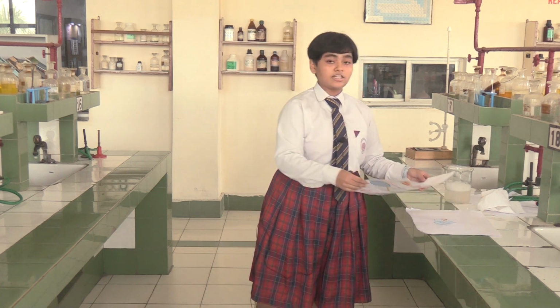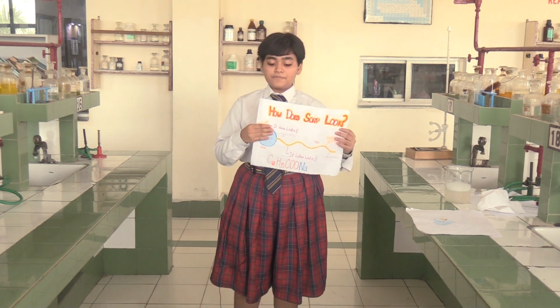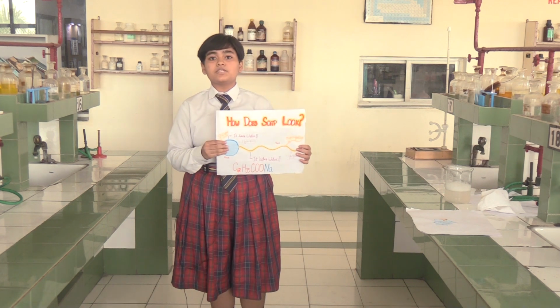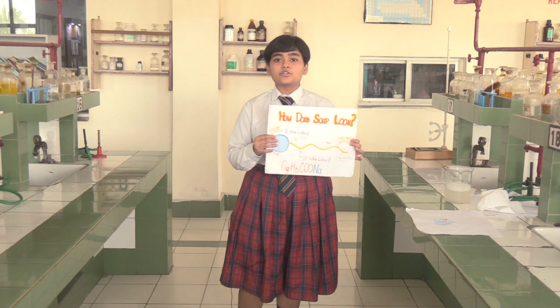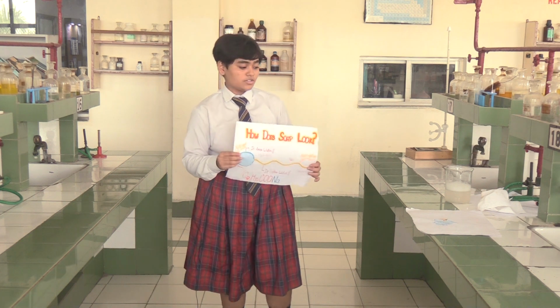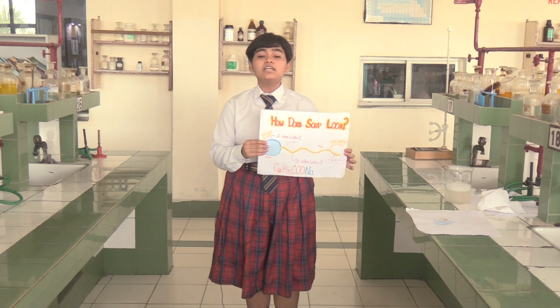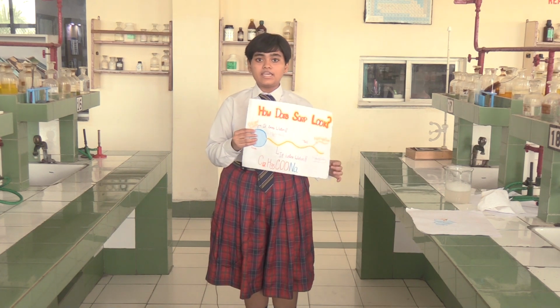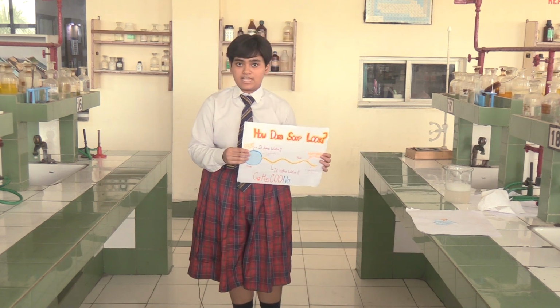Now you must be wondering, how does the composition actually look on a molecular level? Well, this is how soap actually looks on a molecular level. It has a head and it has a tail. The head is hydrophilic, which means it loves water, and it is polar as well. And the tail is hydrophobic and non-polar, which means it will not love water, it hates water. And the chemical formula for soap is C17H35COONa, in which Na comes from the sodium hydroxide that we used and the rest comes from the fatty acids.